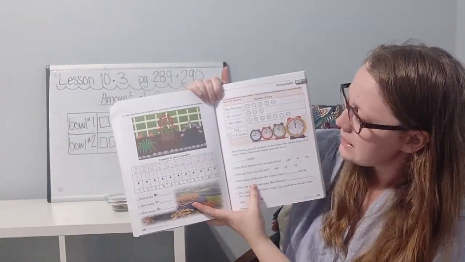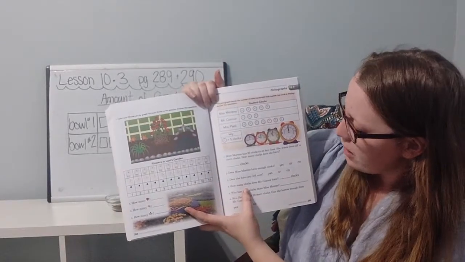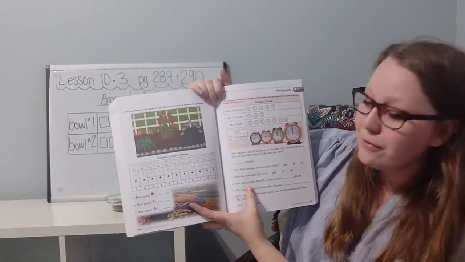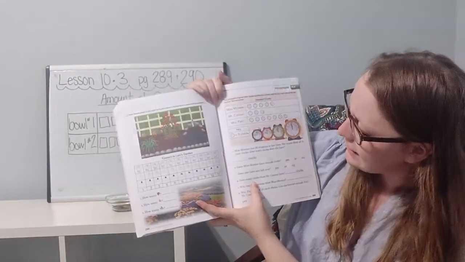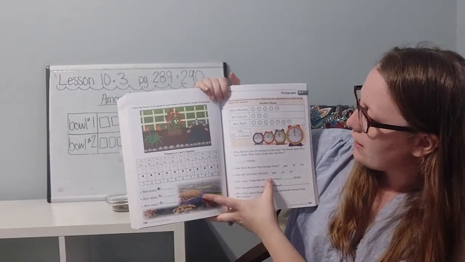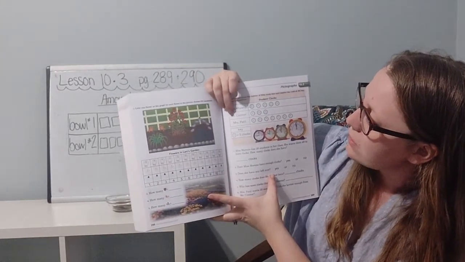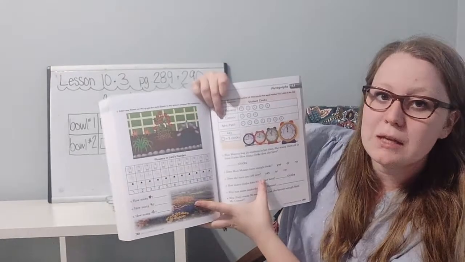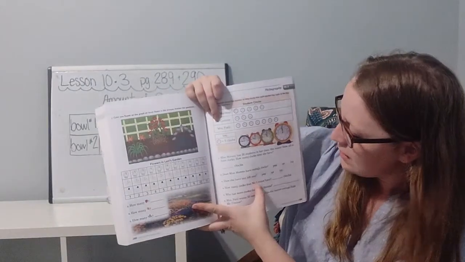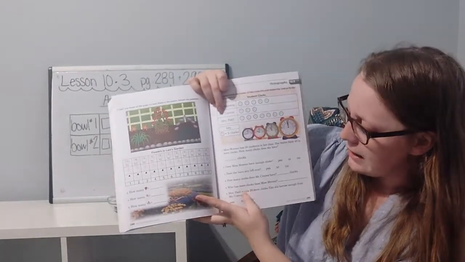Next question says, does Miss Marino have enough clocks? You decide, yes or no. Does she have any left over? You decide, yes or no. How many clocks does Mr. Connor have? So look up to Mr. Connor's class. Count how many clocks he has by counting by 5, since each one is worth 5. Write it on the line.